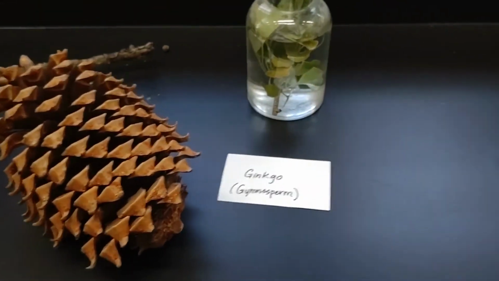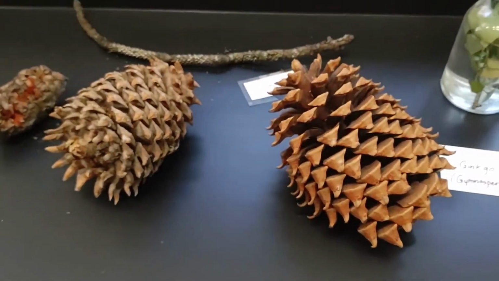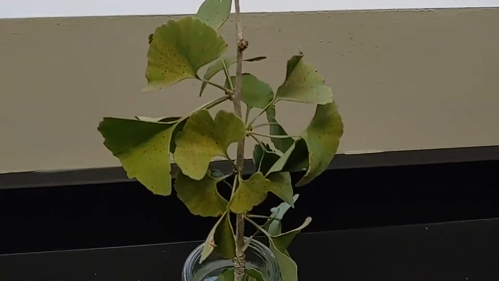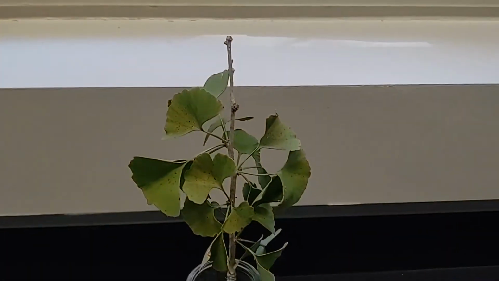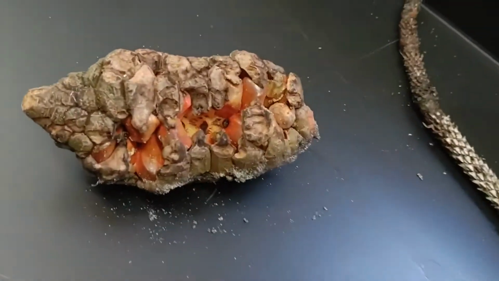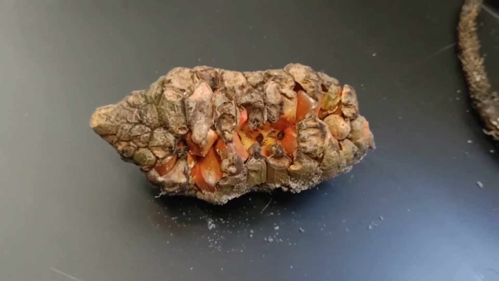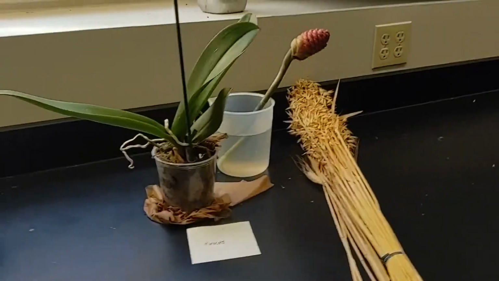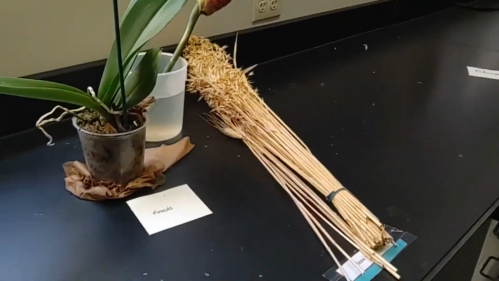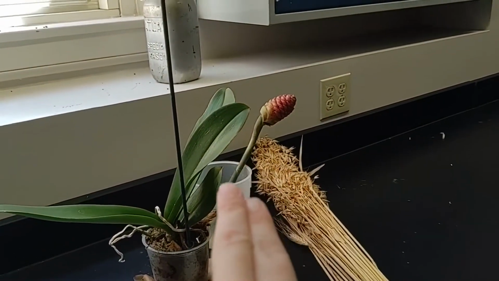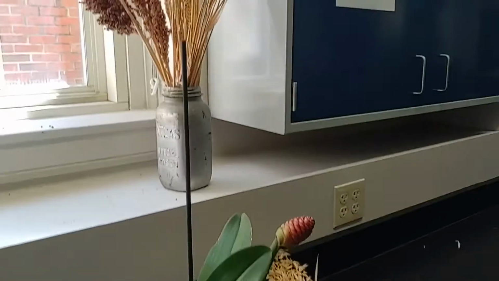Now we are on gymnosperms. We have two huge pine cones here. The ginkgo biloba, the only living species of this very famous plant. You can see those really cool parallel veins. This is an old cycad cone, so this is poisonous, don't eat it. And the last thing we had are some economically important things in botany, such as wheat. And we have an orchid here. Don't worry about that, that's in the ginger family.